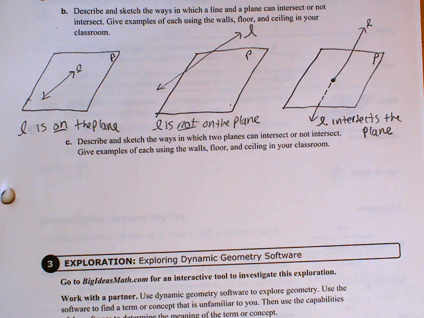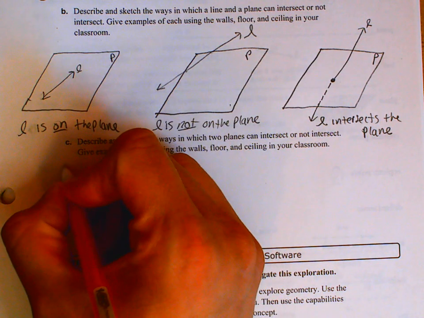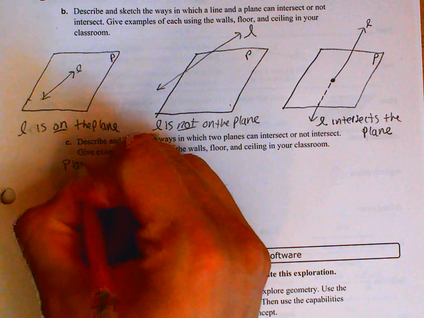Okay, so what about planes themselves? Planes can either intersect or not intersect. So if the planes do intersect, we're gonna have a bit of a hard time drawing that, but I'm gonna show you guys how planes do not intersect, and that's a way easier diagram. So let's look at what happens when planes are parallel.